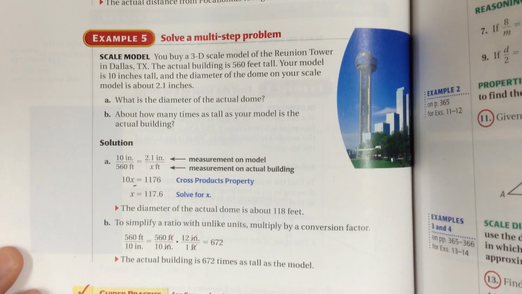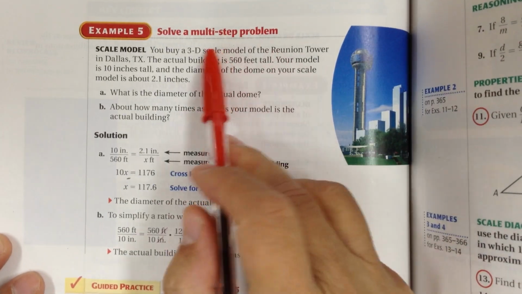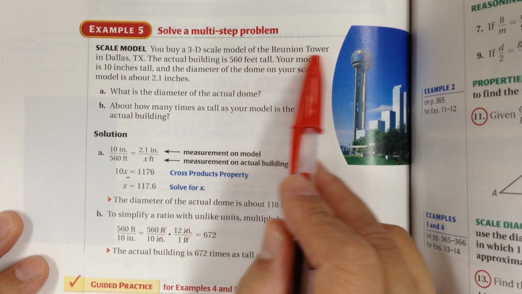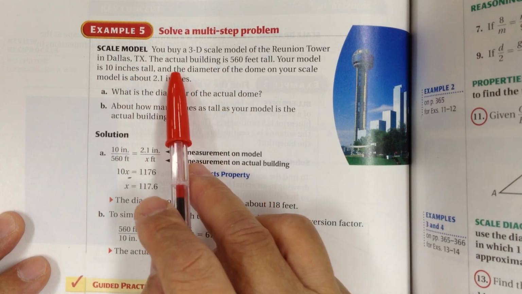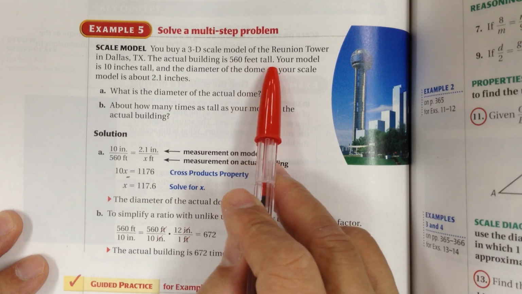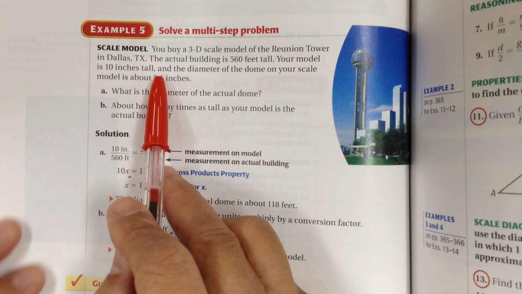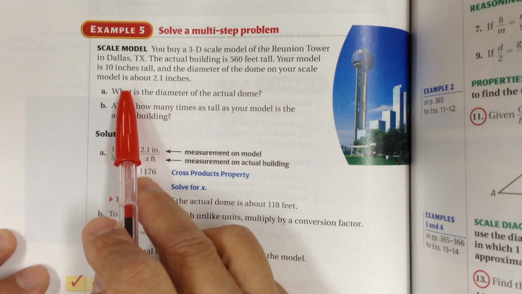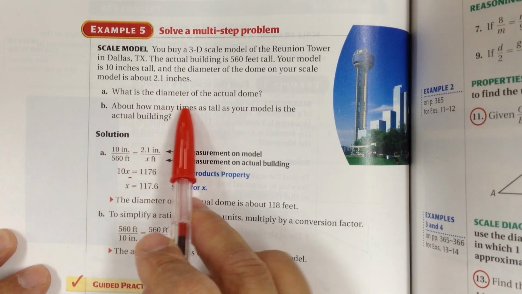Same thing. Let's go to example 5. Solve a multi-step problem. You buy a 3D model of the Reunion Tower in Dallas, Texas. The actual building is 560 feet tall. Your model is 10 inches tall. And the diameter of the dome on your scale model is about 2.1 inches. What is the diameter of the actual dome?